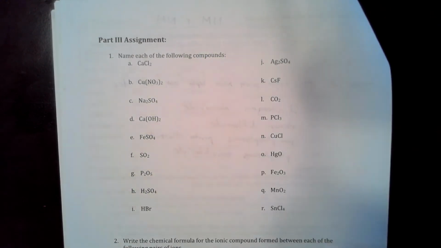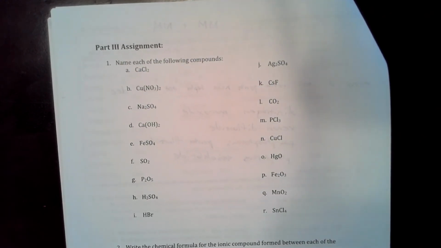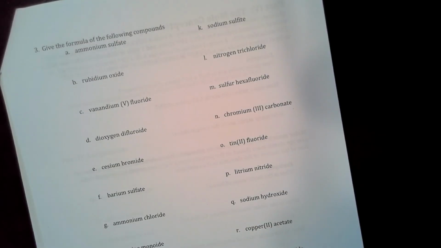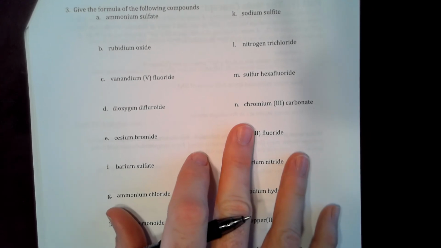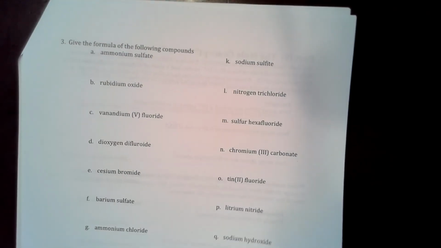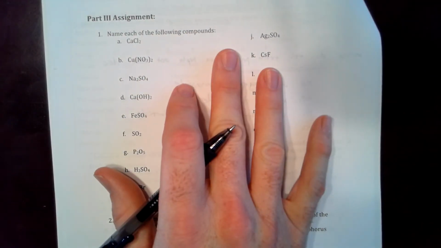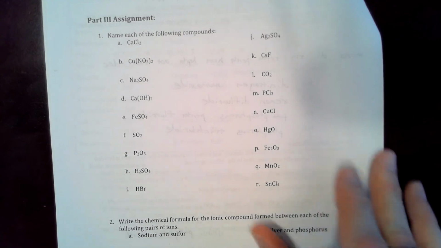Your assignment is all of these, and I understand that you can probably just look these up on Google very easily, but really try not to. Check your answers on Google, I don't have a problem with that, but please do your best on these because these are super important. These are not to be made mistakes of later on in the year.